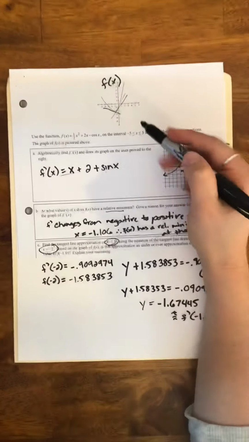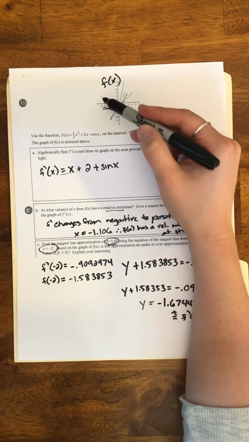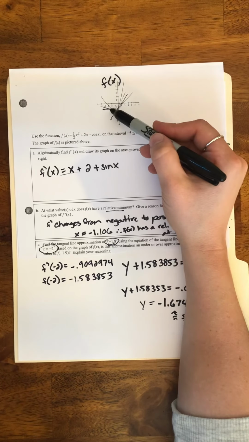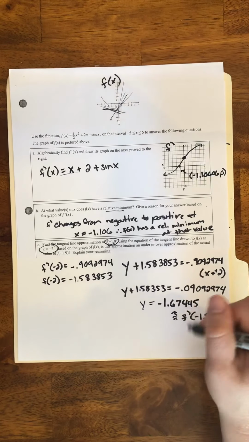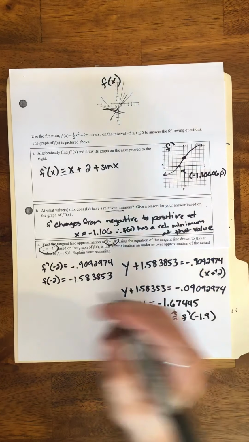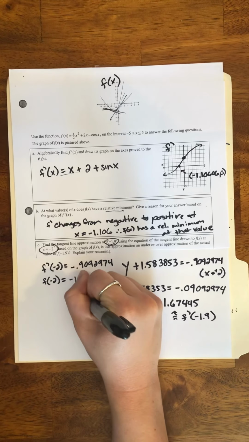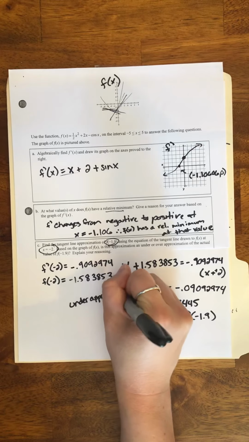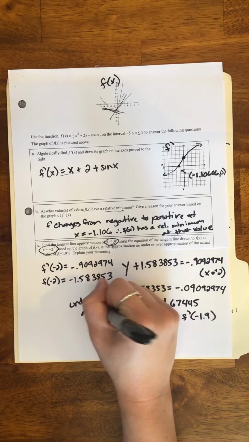I can see at the top this graph is concave up, and because it is concave up, that means anywhere I draw a tangent line under here, it's going to be touching the graph once, but it also is going to be under my function everywhere else because it's concave up. So I'm going to say this is an under approximation, and my reasoning is that f of x is concave up.